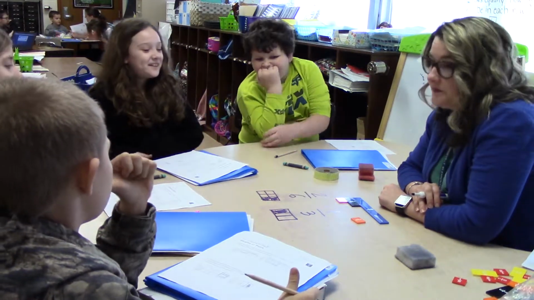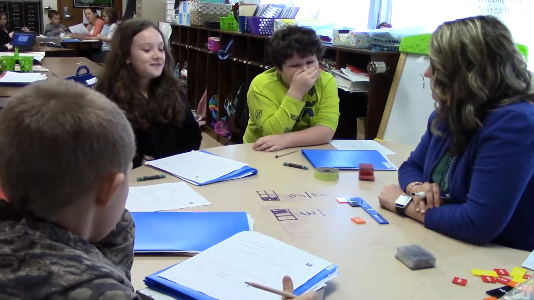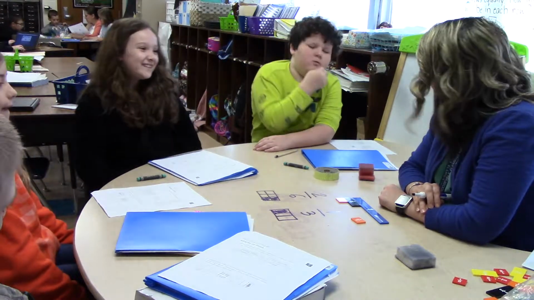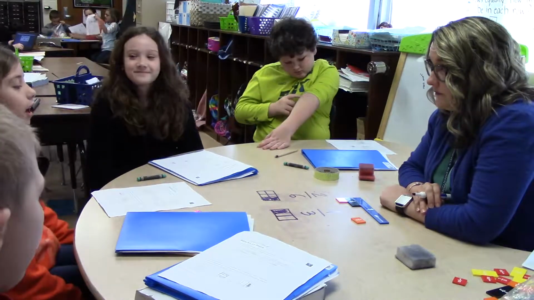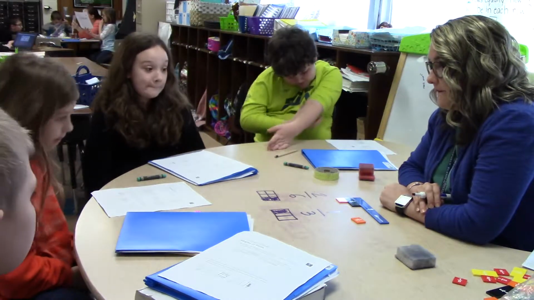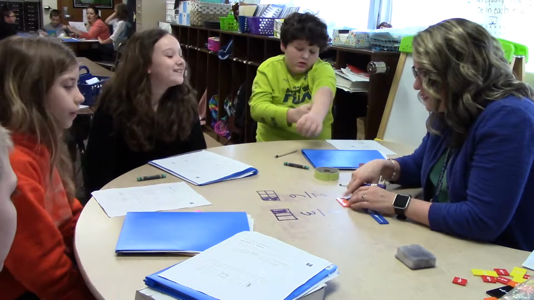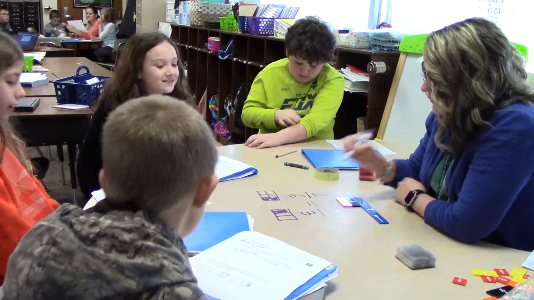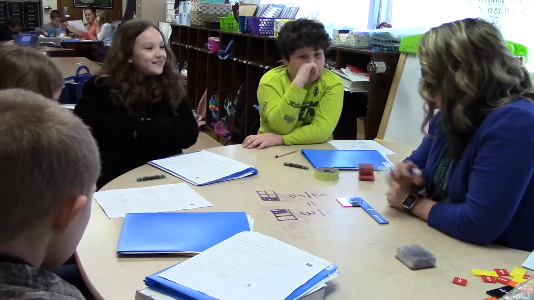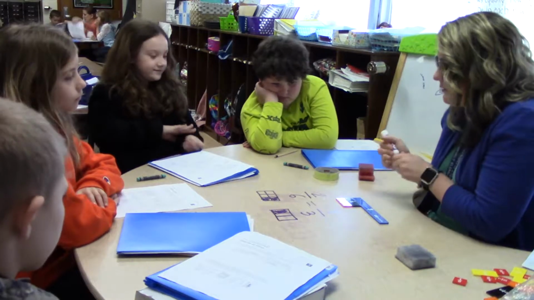Jalen? 1/6 takes up half of the 1/3. I was going to also say that 1/6 equals half of 1/3. Then when we have 2/6, it equals 1/3. Does it help looking at these different models and looking at the relationships between the two fractions?